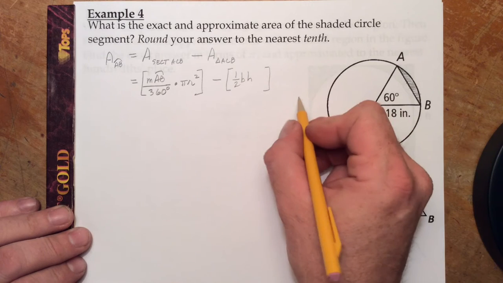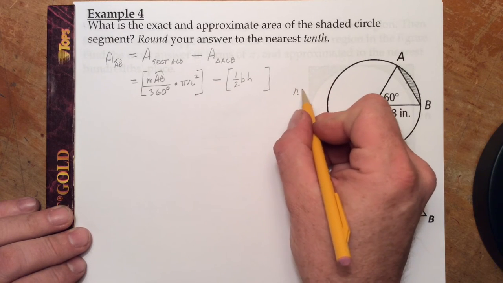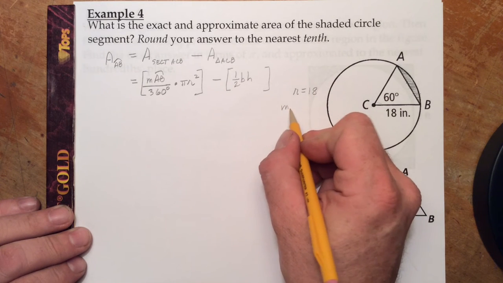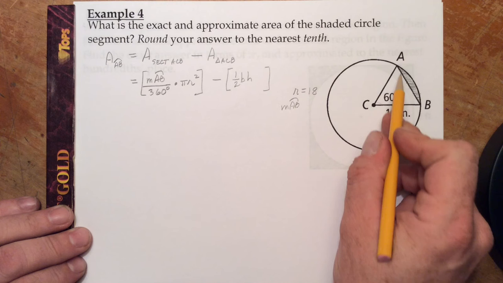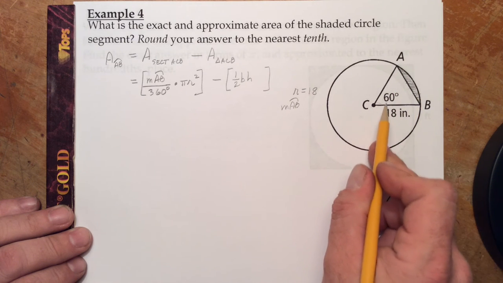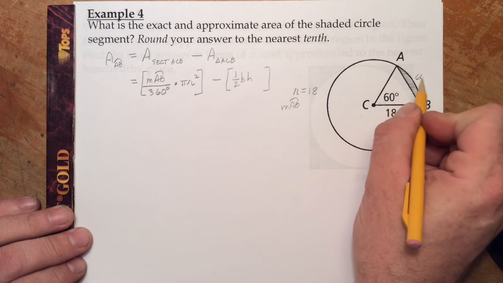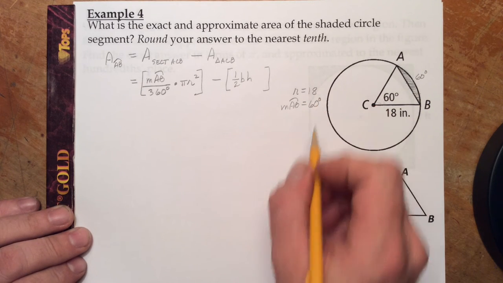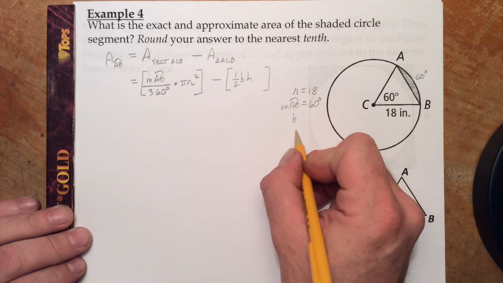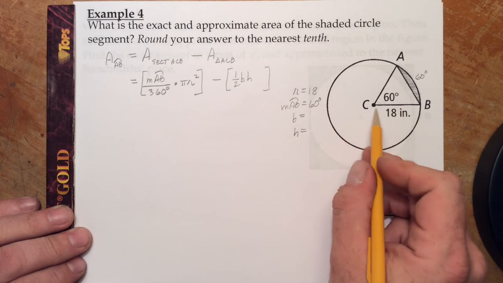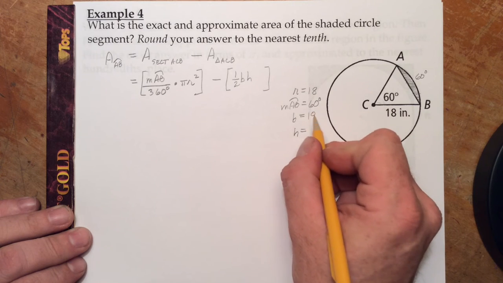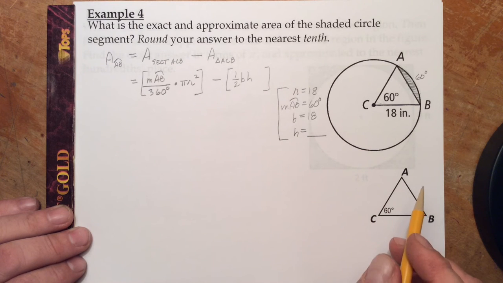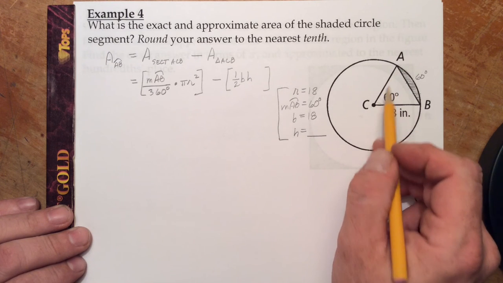So we come over here and to find our variables, we have our radius, which is 18 inches. We have the measure of arc AB we need, which is not here, so we go to the central angle. It's 60 degrees here, therefore the measure of the arc is also 60 degrees. Then for the triangle, we have base and height. The base of the triangle is 18. The height, that's the issue on this one. Take a look at the triangle. We don't have a height for it yet.